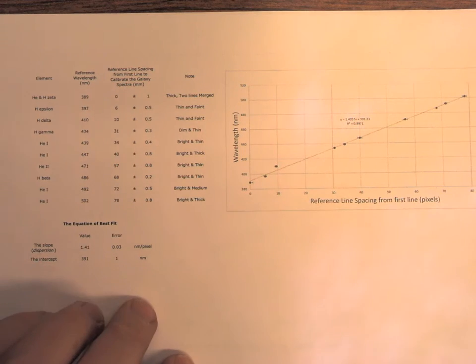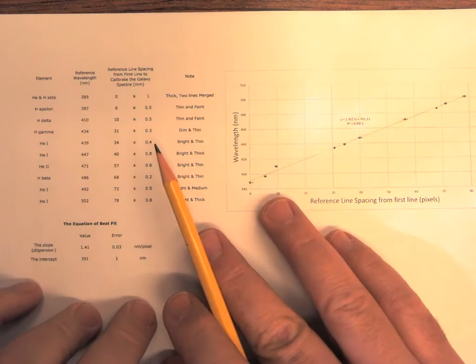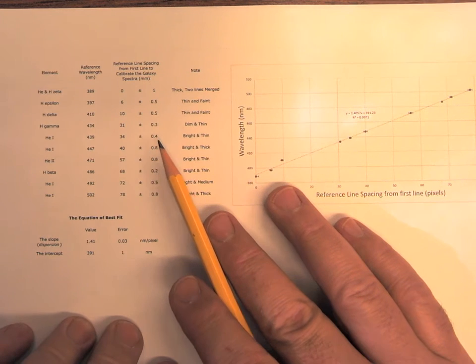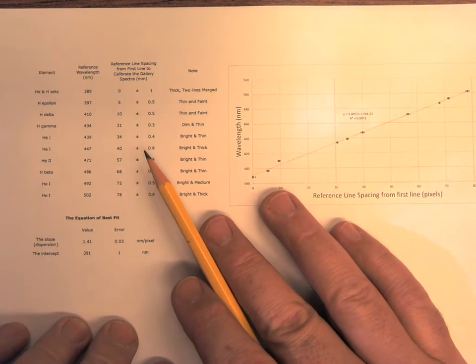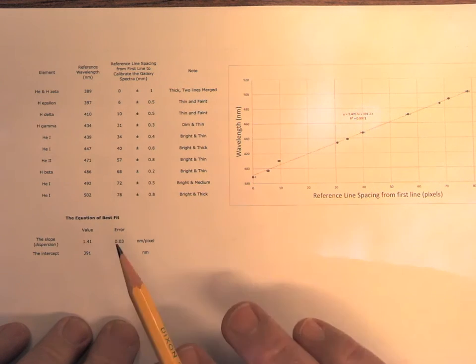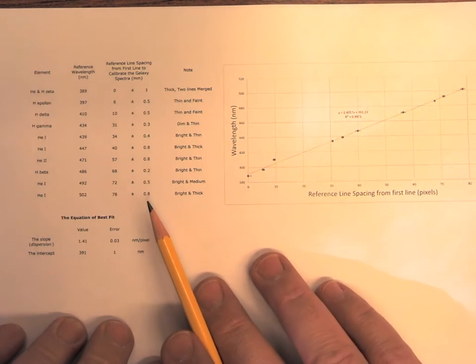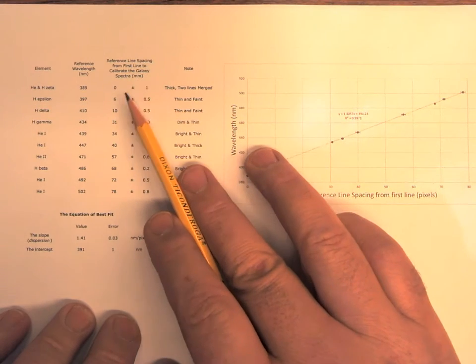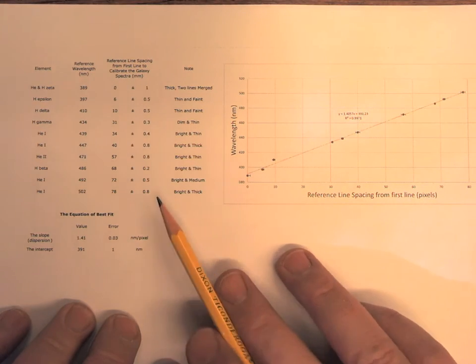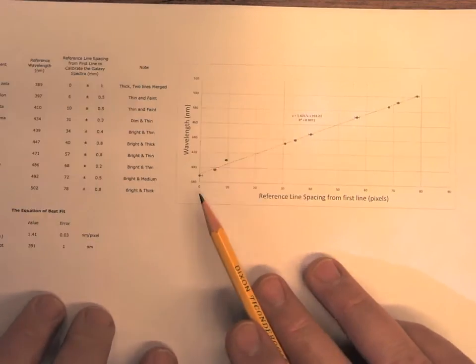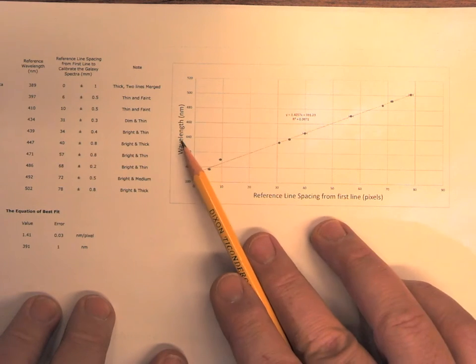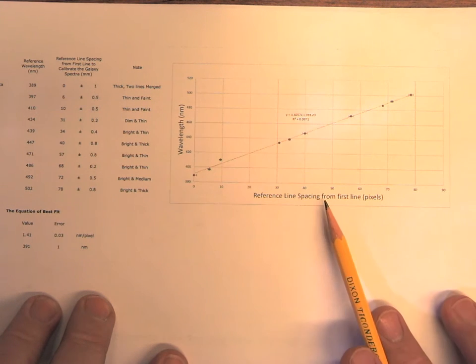Okay, so now I've typed in my data from before, that we just took about the reference lines, just the reference line data, into one of the first pages of the spreadsheet. And you can see here it says reference line spacing, and I filled in the data just like we talked about. Then you can see it lines up beautifully. You see this is the wavelength and this is the reference line.